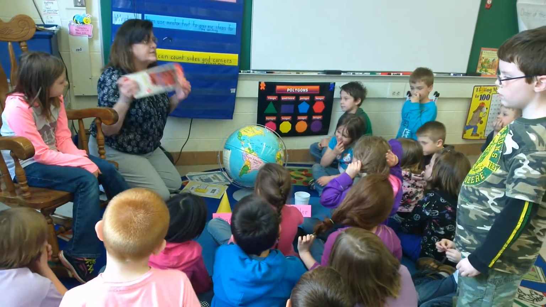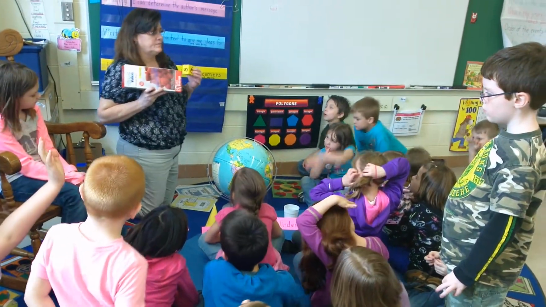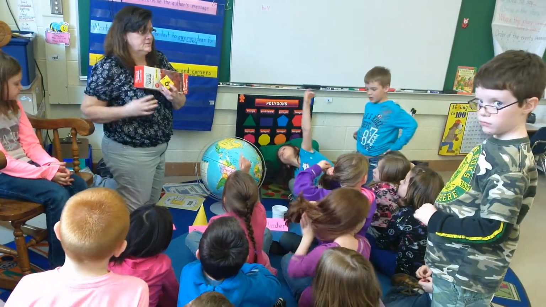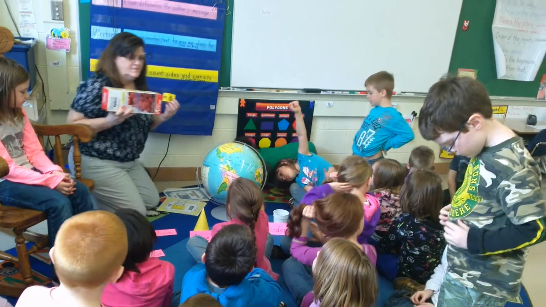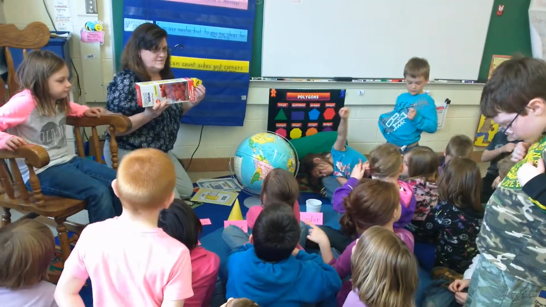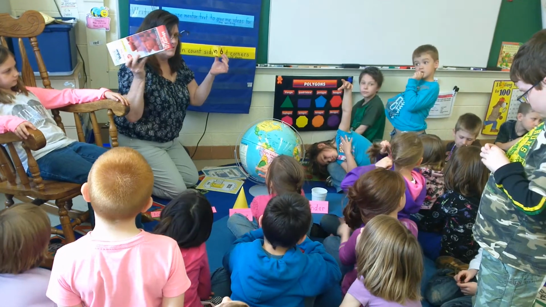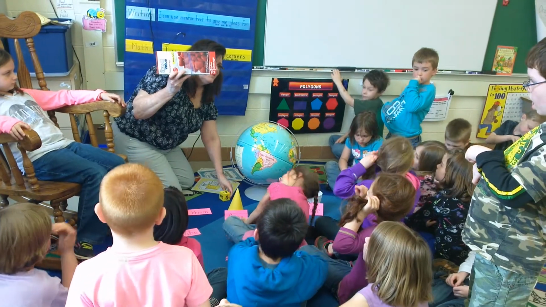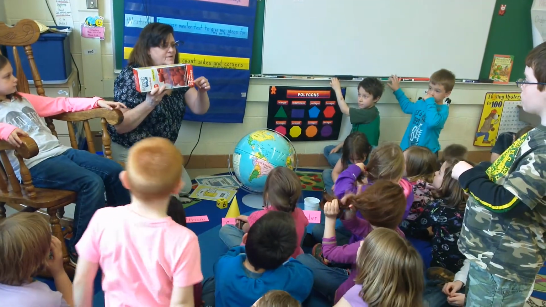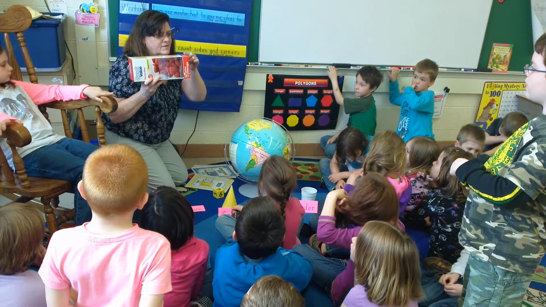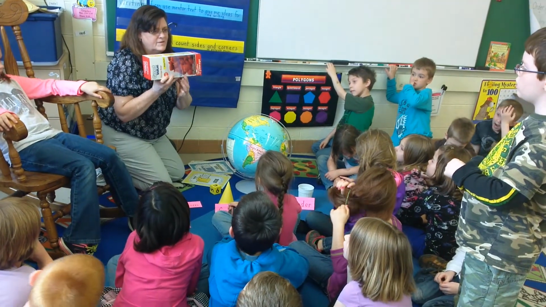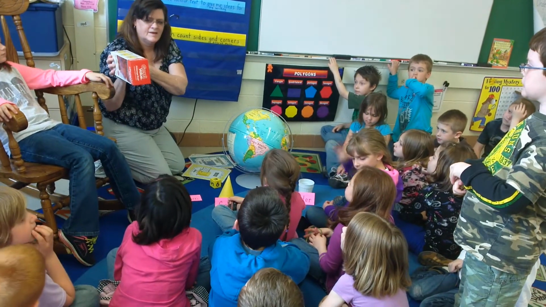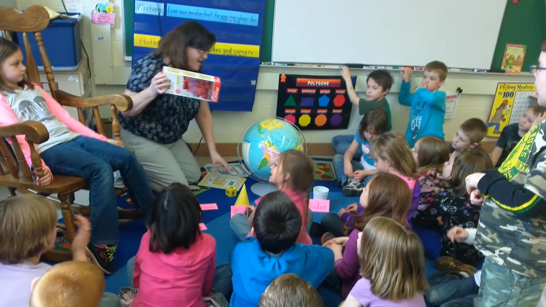How many edges are on a rectangular prism? How many do you think? Just like we counted on this one. If there's 12 on this one, do you think there's 12 on this one? There's 5? There's 10? Should we count them? Count them. 1, 2, 3, 4, 5, 6, 7, 8, 9, 10, 11, 12. I said it was right.